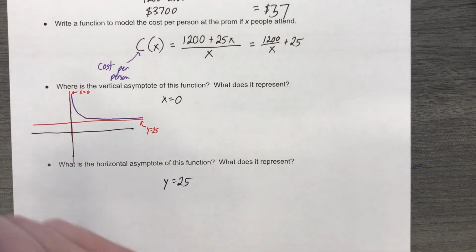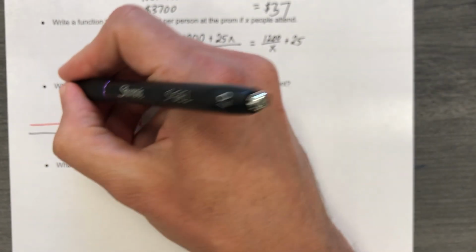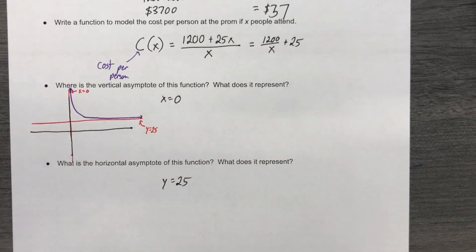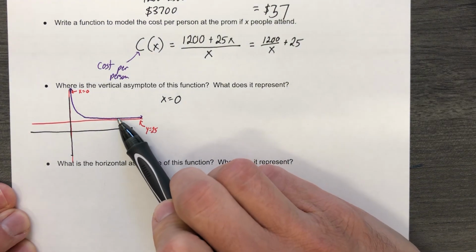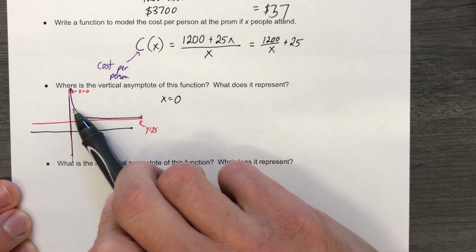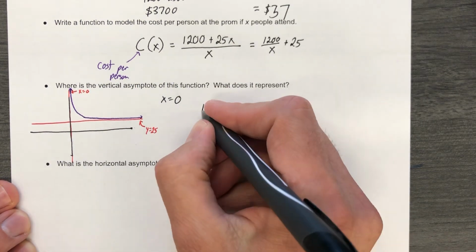So drawing it the way we're used to seeing it as a continuous function, we have a horizontal asymptote, that's the next question, vertical asymptote, that's the current question, and that x equals 0 means that, follow along here, as the number of people that attend the prom decreases, the y value goes up. What is the y value? It's the cost per person.